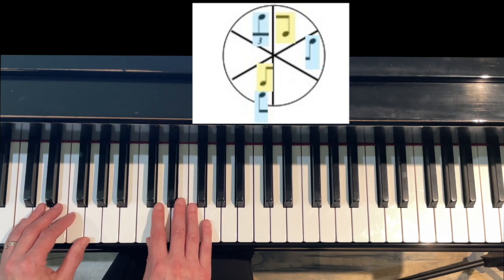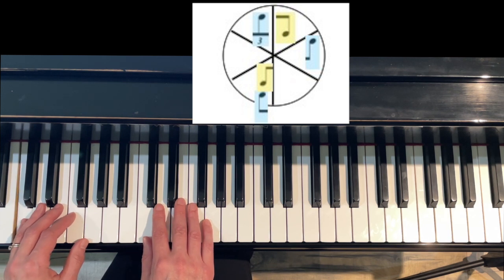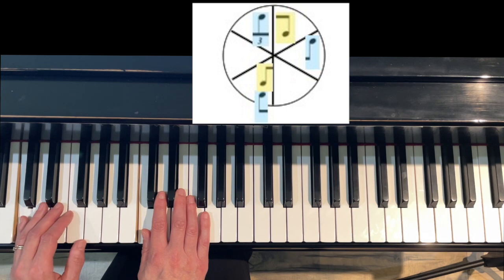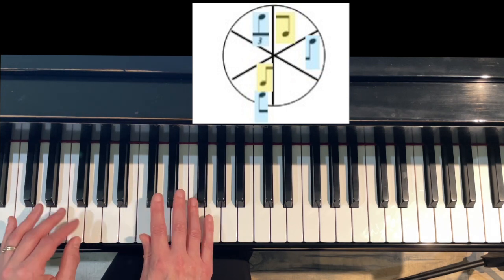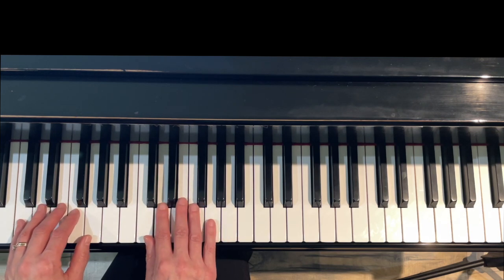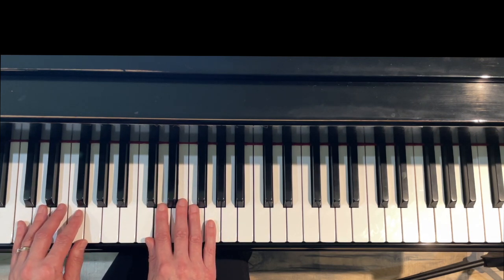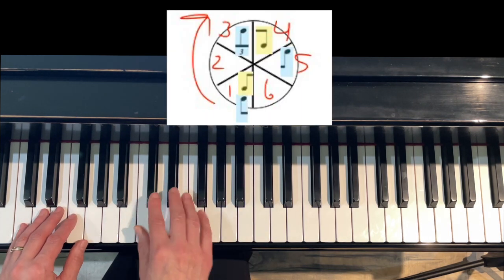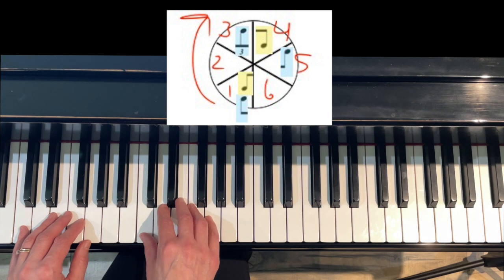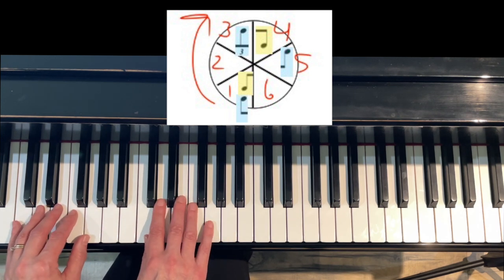Nothing in subdivision 2. And then left hand, subdivision 3, right hand, subdivision 4, left hand, subdivision 5, nothing, subdivision 6. So just to figure out which hand plays when, we're going to count to 6. So let's count this out a couple times. The right hand's going to play the yellow ones. The left hand's going to play the blue ones. The stems down, left hand, stems up, right hand. Right hand's playing subdivision of 2, left hand playing subdivision of 3.